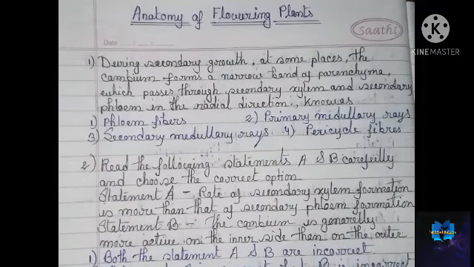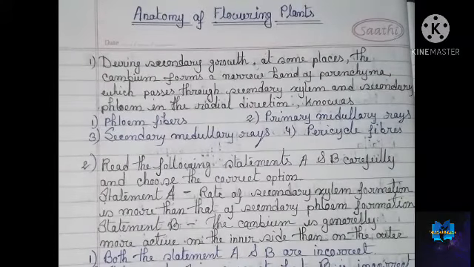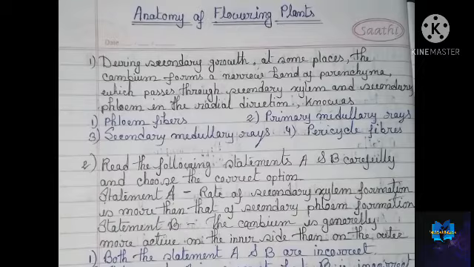Now I'm explaining it. This is a straight statement from your NCERT. If you have read the NCERT book thoroughly, then you know that this is talking about the secondary medullary rays.